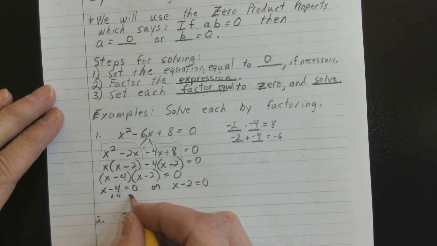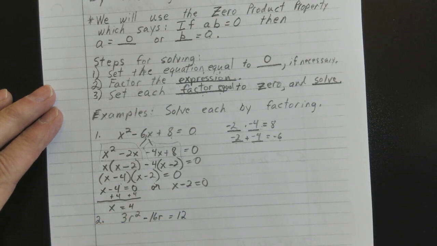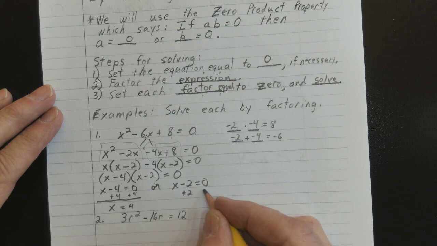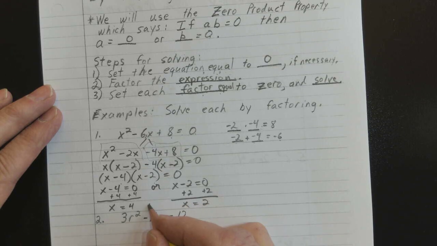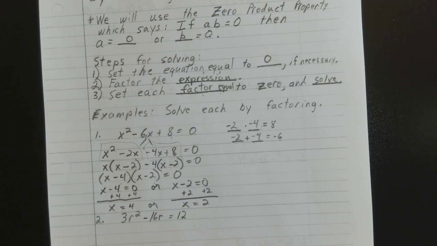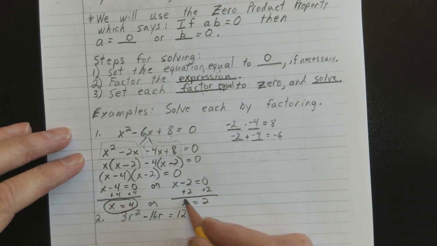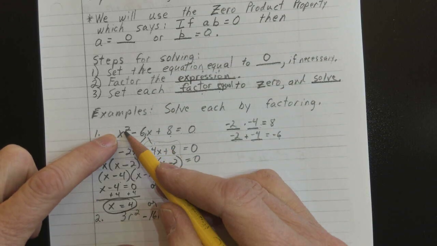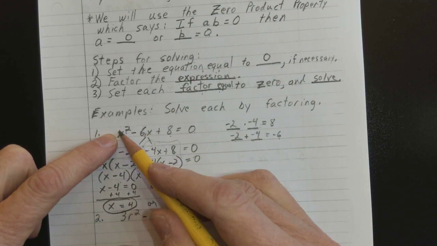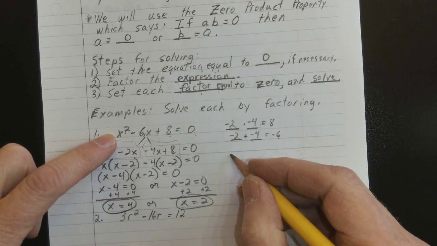Let's add 4 to both sides. I have x equals 4. Let's add 2 to both sides. And I get x equals 2. X equals 4 or x equals 2. Now, I'm just going to show you, let's just show that these will both work. If I plug 4 in for x here and here, I should get 0 after the calculating.